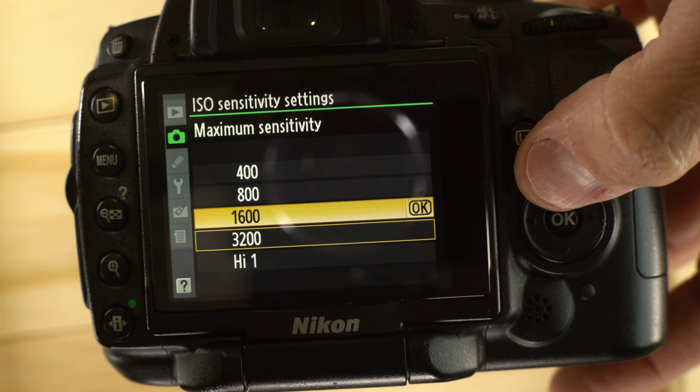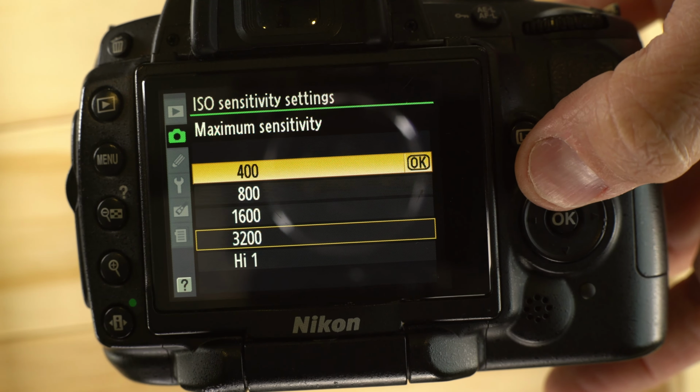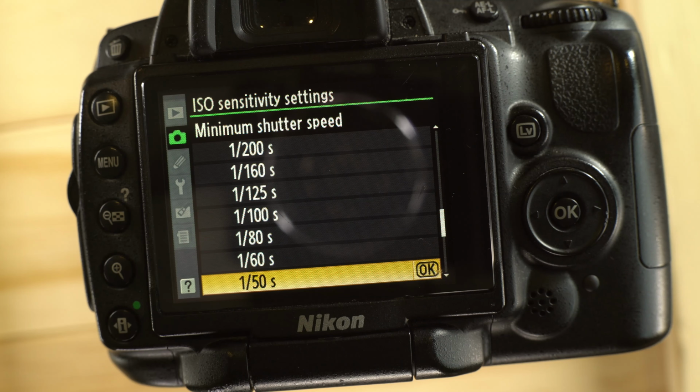Manual sensitivity, you can adjust your manual sensitivity here. Minimum shutter speed, you can adjust the minimum shutter speed you are willing to let the camera do. So if you're shooting an 18-55, like I am right now, you could set your minimum shutter speed to 1/50th, and your camera is not going to do a shutter speed, I believe, faster than that.